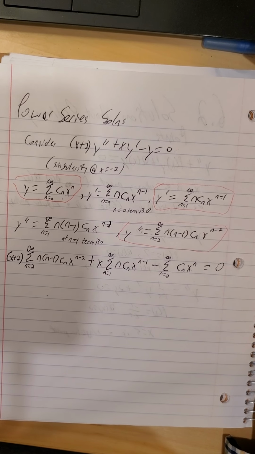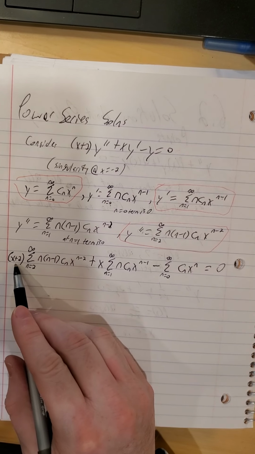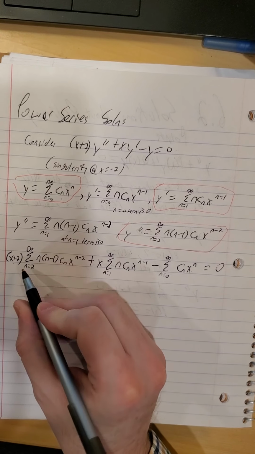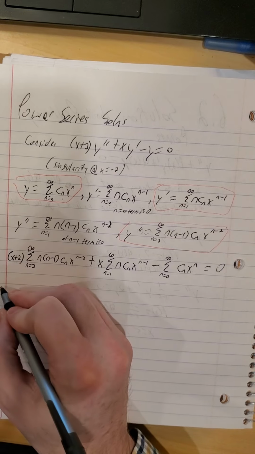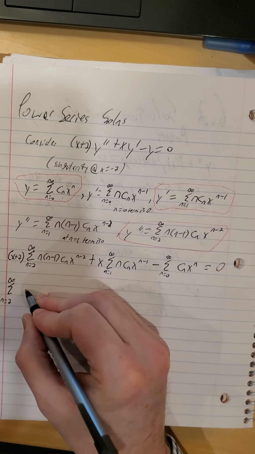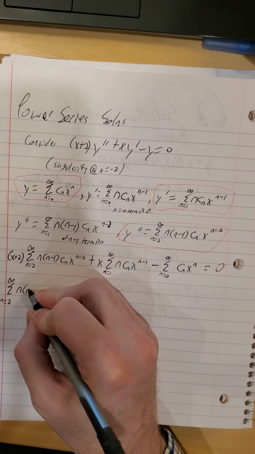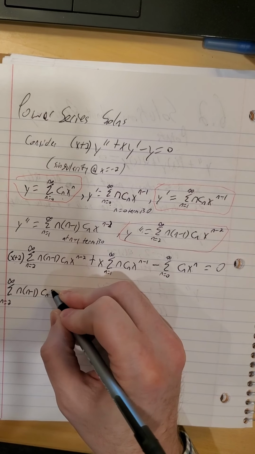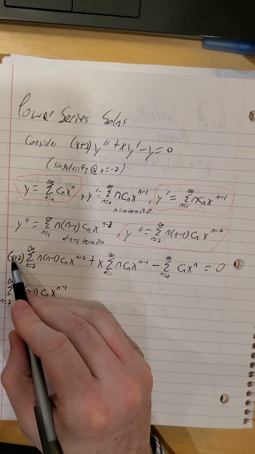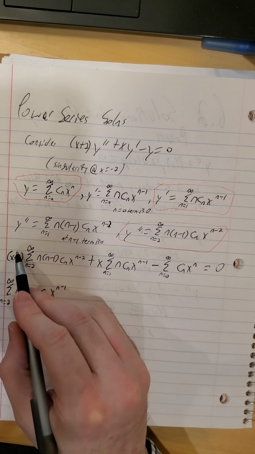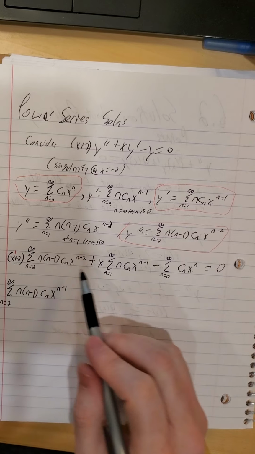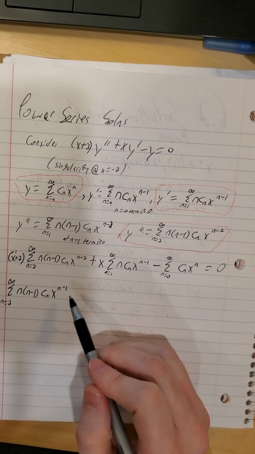So the next thing I'm going to do with this is a little bit of distributing. If I distribute the x, I get the sum from n equals 2 to infinity of n times (n minus 1) c sub n x to the n minus 1 power. Can you see why that is? I'm multiplying with the same base, so I would add those exponents. X by itself is implied to be an x to the first, so 1 plus n minus 2 is n minus 1.